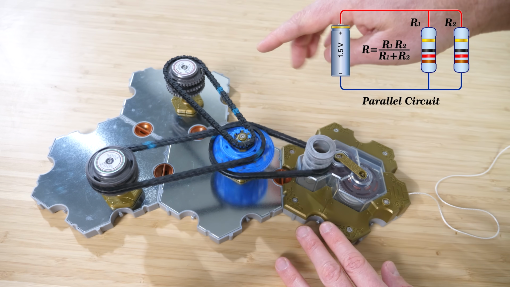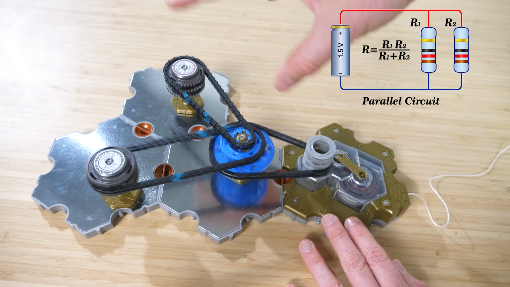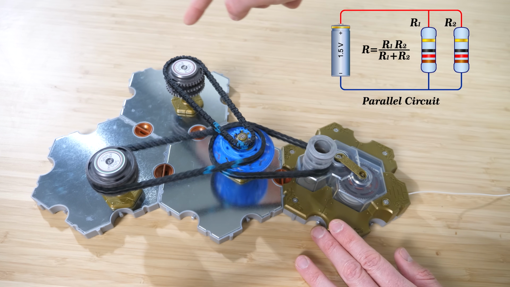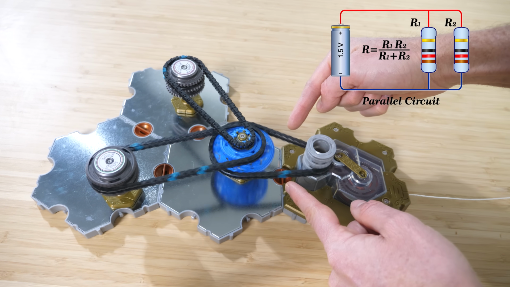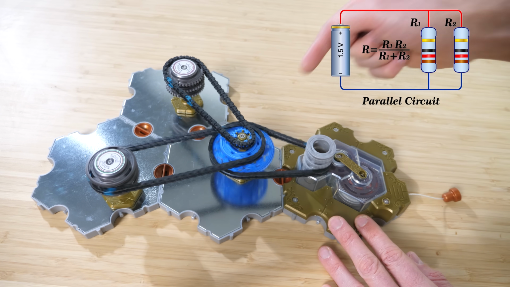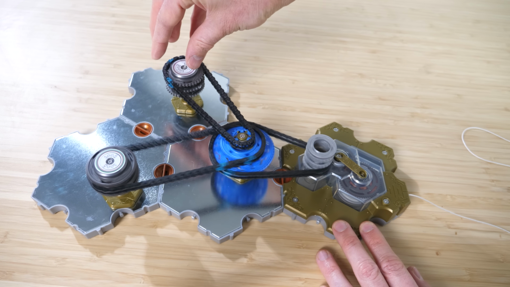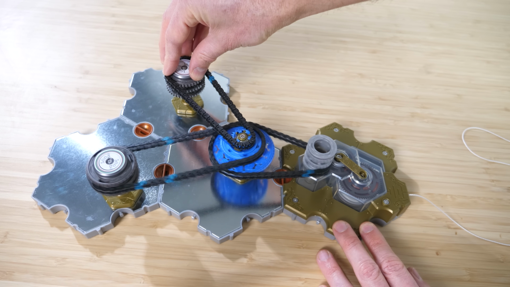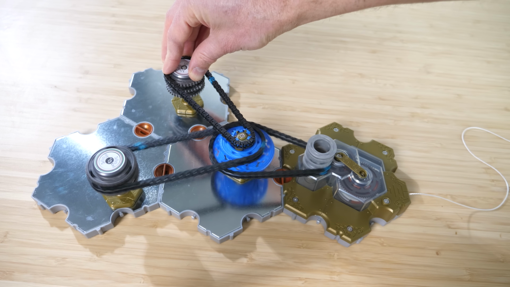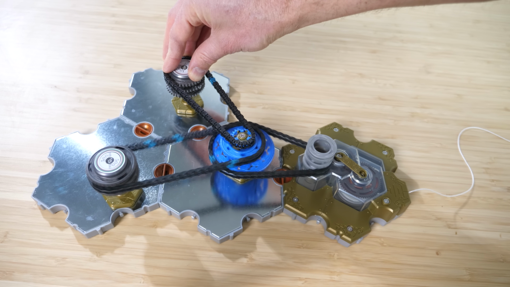So this is one of my favorite setups because you can see how the current splits apart when you have different resistances and different parallel paths. And then you can see how they add together to some total combination of the total current flowing through it. In fact, I could stop this one completely by putting a lot of resistance on it, and it doesn't change the amount going through this path here. That's exactly what happens in parallel circuits.